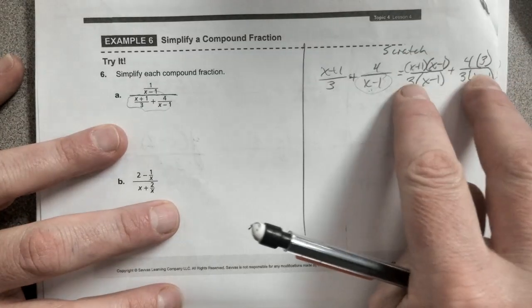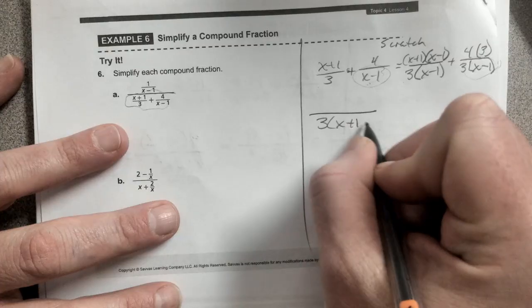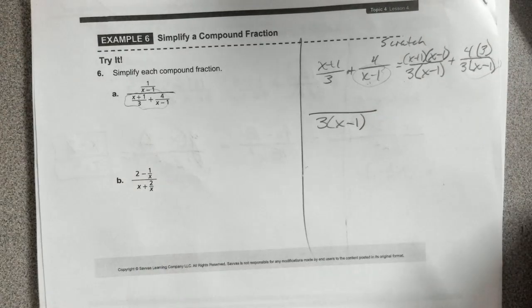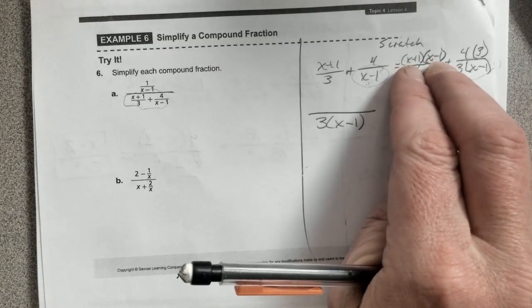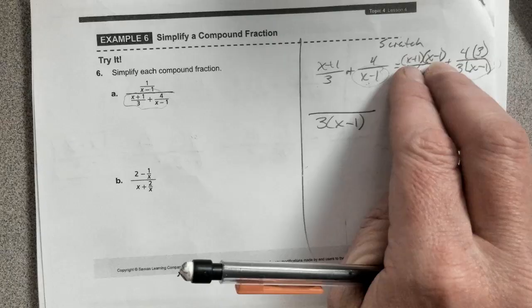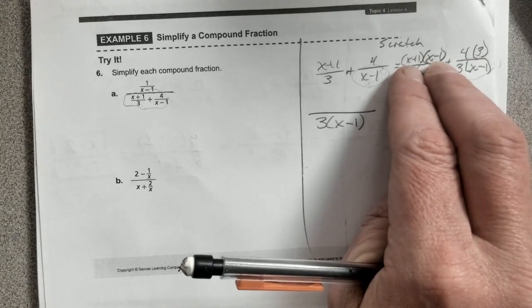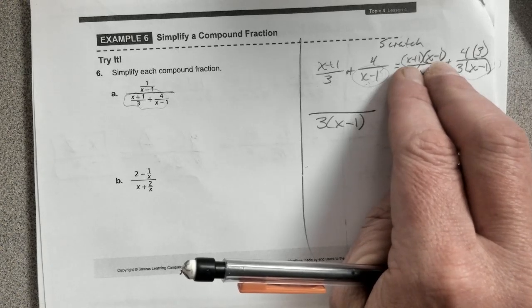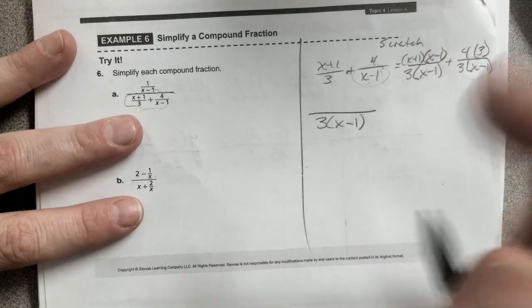Now I want to go from 2 fractions to 1 fraction over the common denominator. It's x minus 1. Okay. Now, x plus 1 times x minus 1. What do you notice about x plus 1 times x minus 1? It's a perfect square. It is. They are a conjugate pair that will multiply to a difference of squares. So what is the result of multiplying x plus 1 and x minus 1?